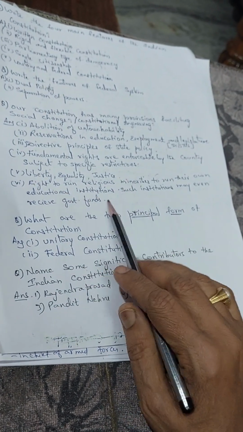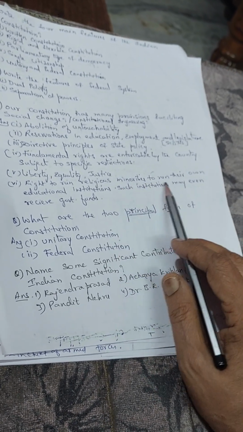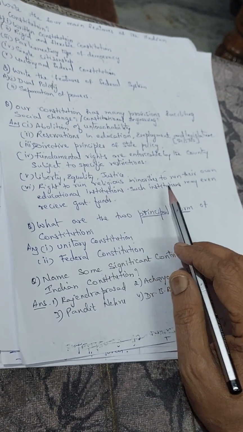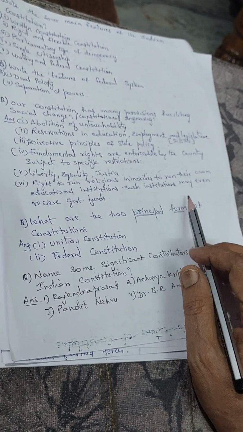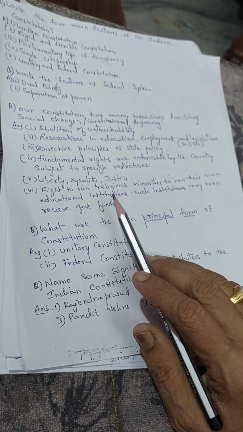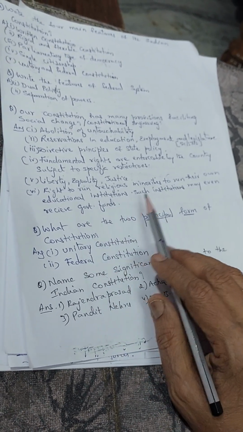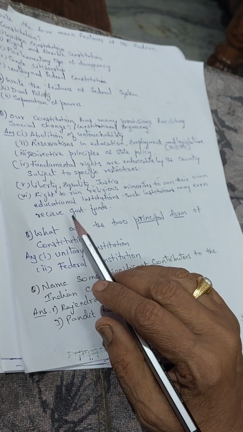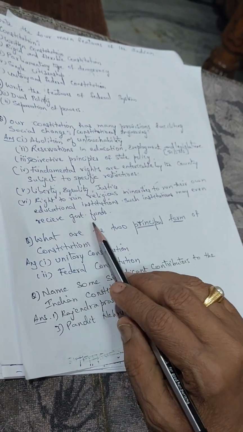Then, just to protect the minorities, because the constitution makers had seen the horrible scene of the killing of Jews in Germany, the persecution of the Jewish minority people in Germany by Hitler. Seeing that, they have given these provisions: the right of religious minorities to run their own educational institutions. Such institutions may earn or receive government funds.